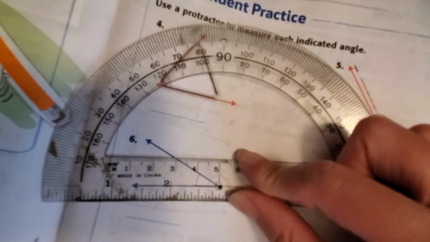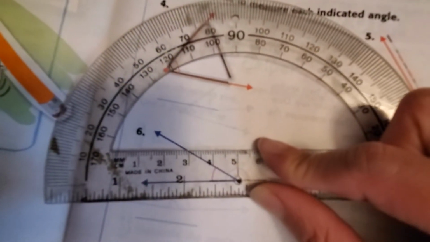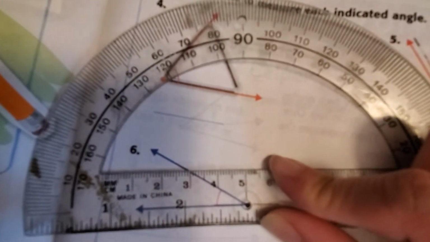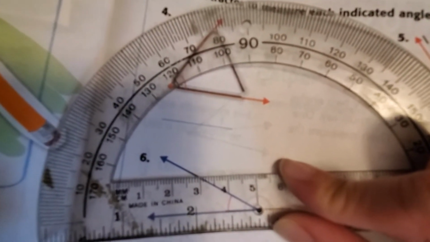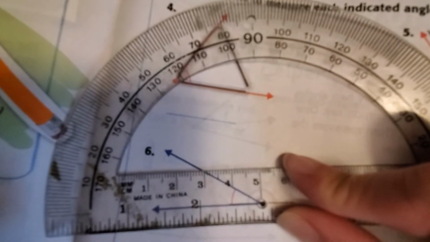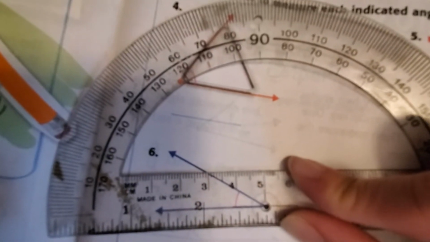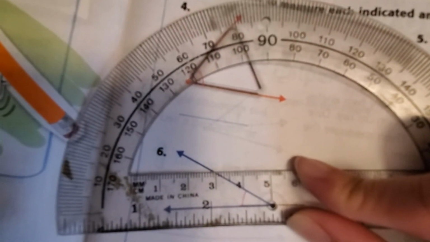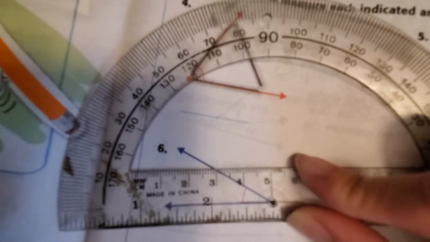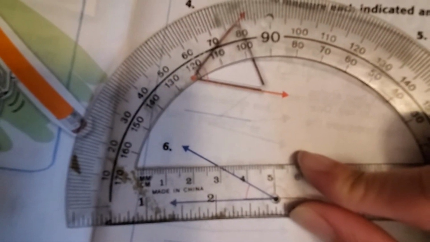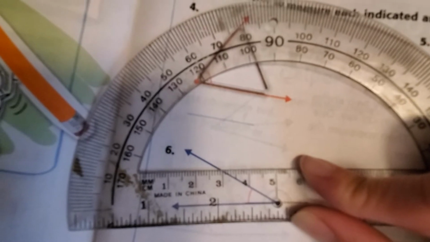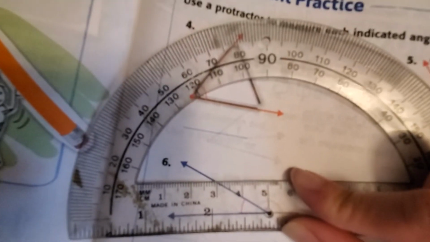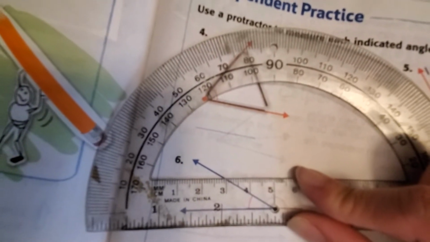Now we're going in the other direction. Okay, so 0 to what? Okay, so look at it this way. This one is a little different because instead of measuring it on my right side, I'm measuring it on my left side of the protractor. So it's about 30 degrees, okay, not 150. Because from the first ray to the second ray is about 30 degrees.